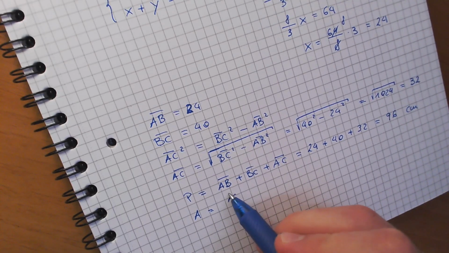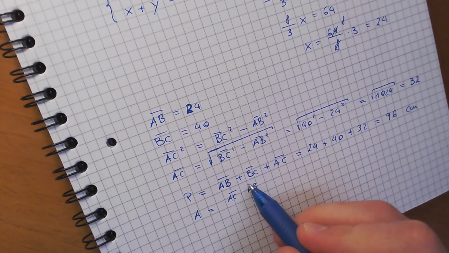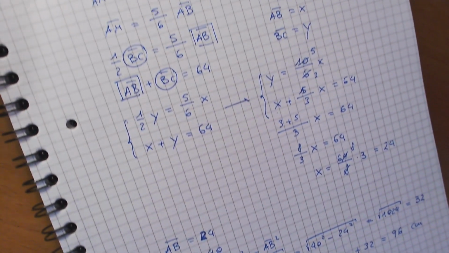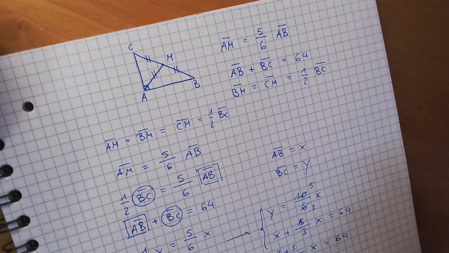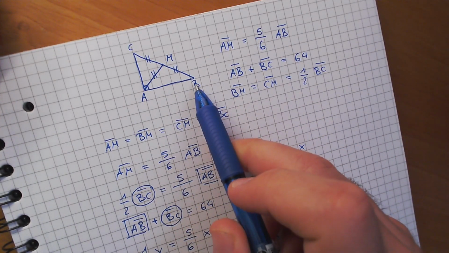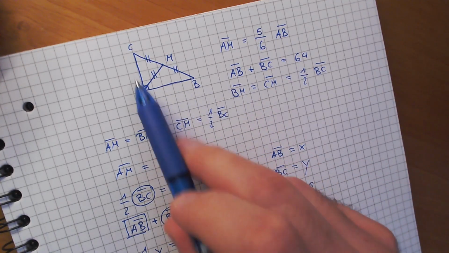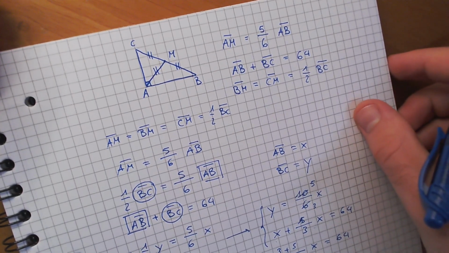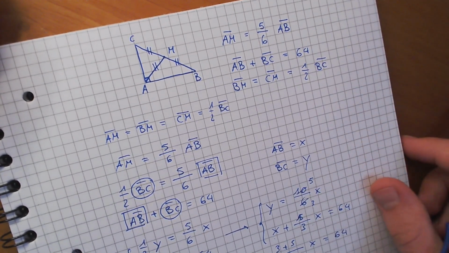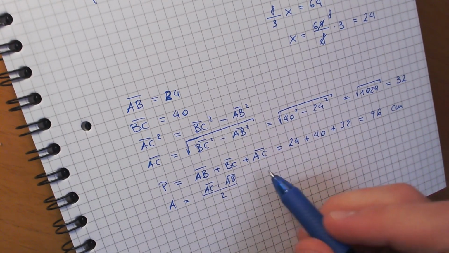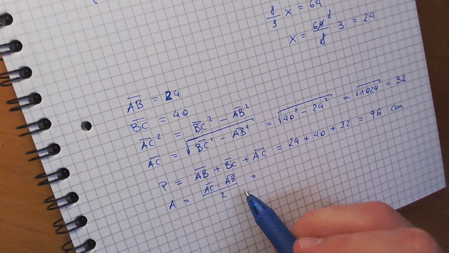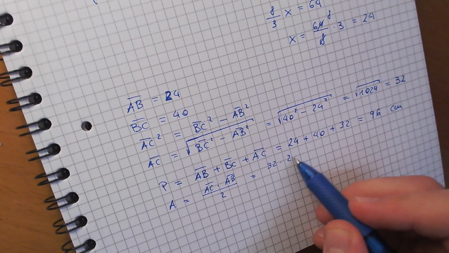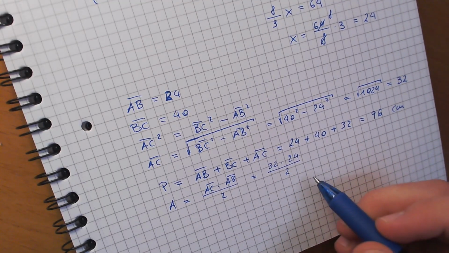And as far as the area is concerned, the area of the triangle is given by AC times AB over 2, because AC and AB are the two legs of this right triangle. So we have to consider these two sides in order to find the area. That means that the area is given by this product divided by 2. And we know that AC is 32 times AB, which is 24, over 2.